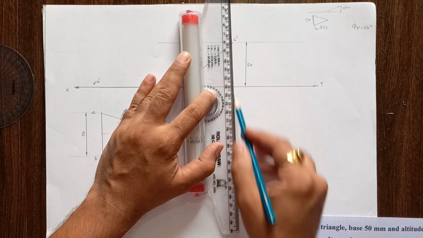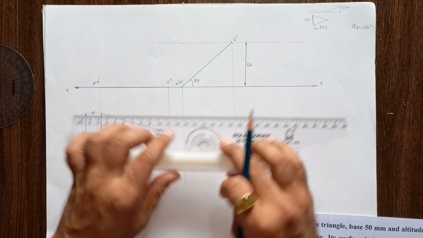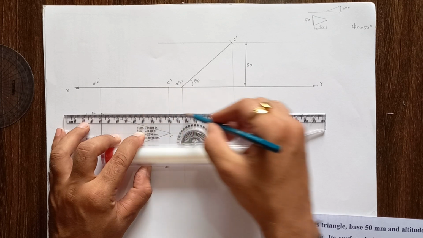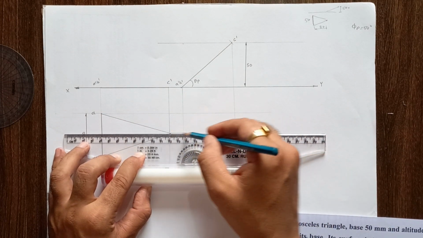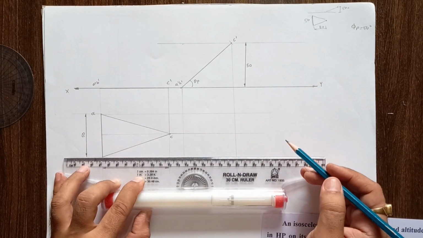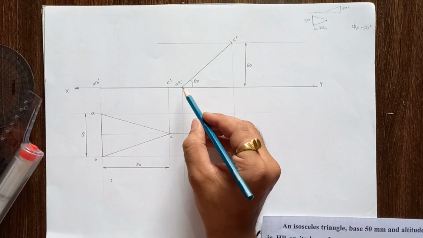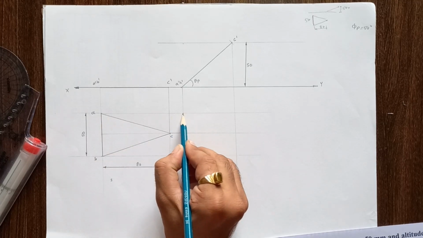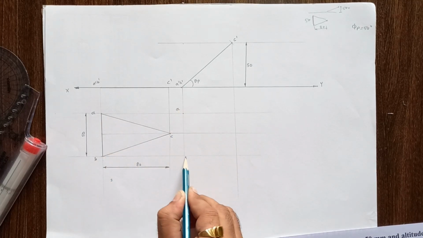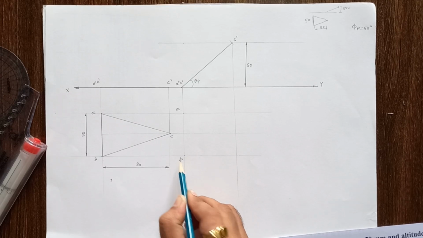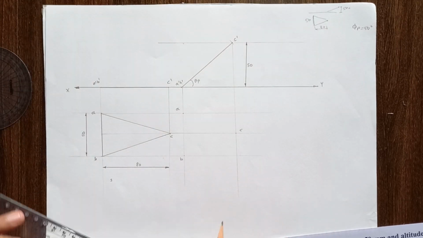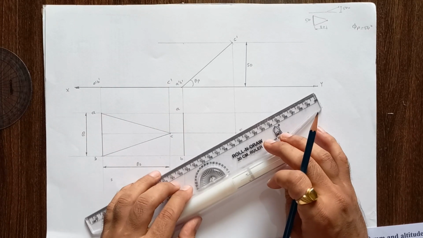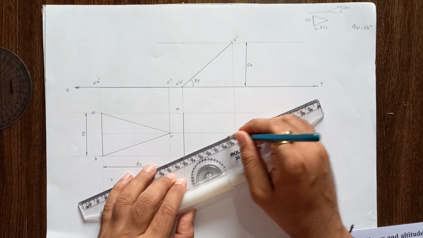For the top view, take a perpendicular projection from the front view. All these projections are perpendicular to the XY plane. Now project horizontal projections from the stage 1 top view. You can see this is the A dash B dash projection line, and this is the C dash projection line. The horizontal projection line meets here. This is your point A. Horizontal B and vertical B meet here. This is B and this is C. Now follow the sequence. Join AB, BC and CA.